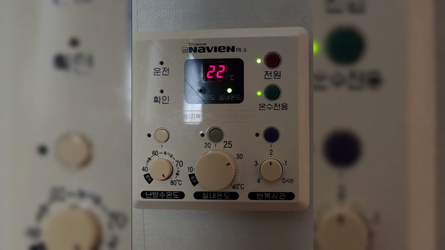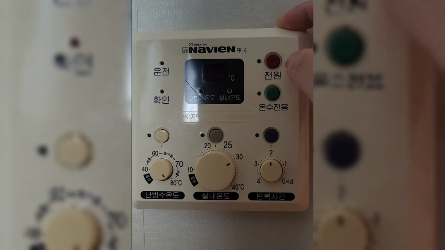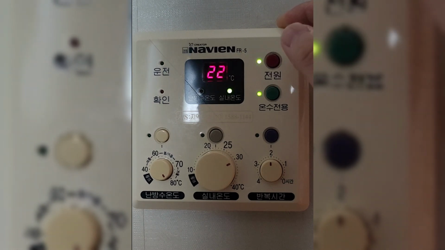As you can see, it's a little bit different from my boiler, but the options are still very similar, all right? So on the upper right corner, this red button, it says 전원. That's the power. So if you press it, it turns off. Press back, it turns back on, right?